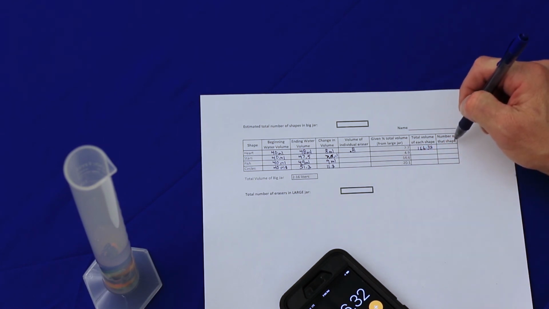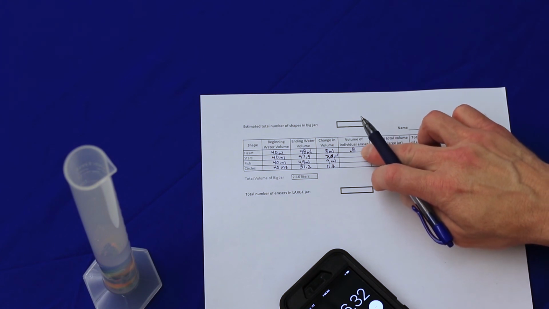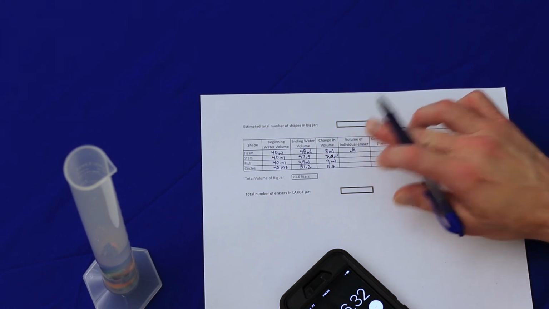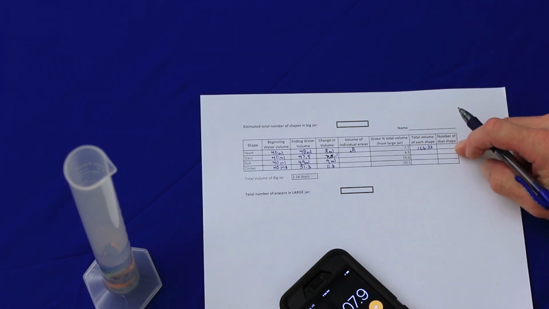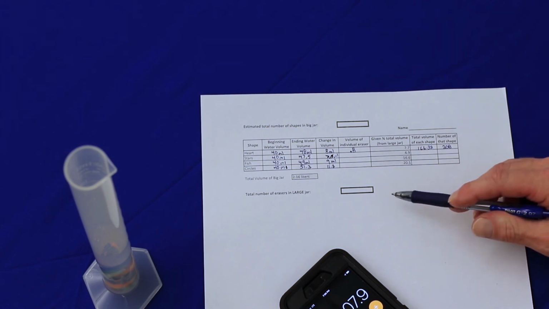So to calculate the number of that particular shape, we will divide 166.32 by the volume of each individual heart, 0.8, which equals 207. And in this case, it's 207.9, so we'll round up and say that there are 208. So complete that process for the rest of the shapes that we have and see what kind of total number you get for the erasers in the jar. And then see if that worked out about the same as the weight.